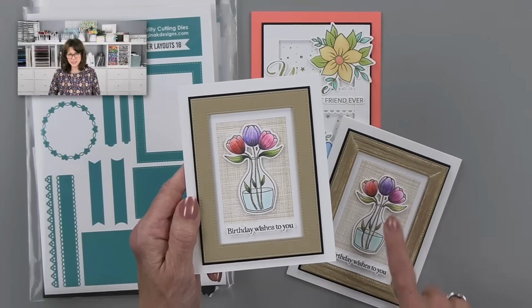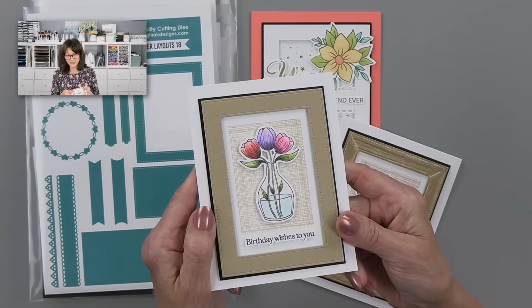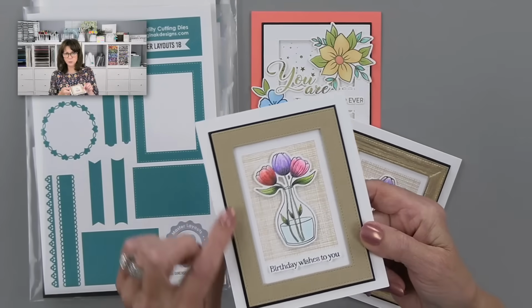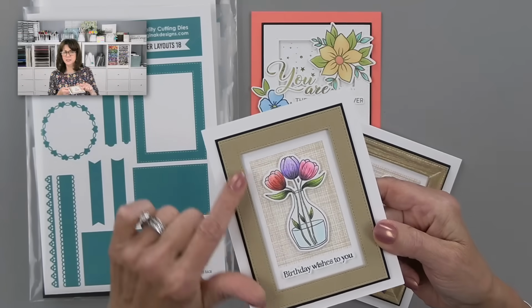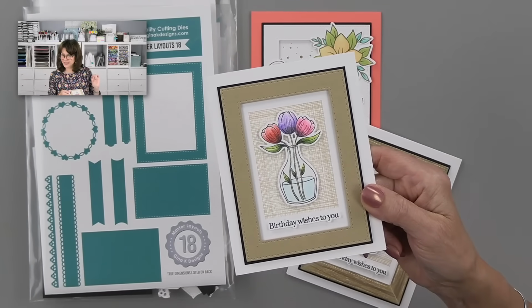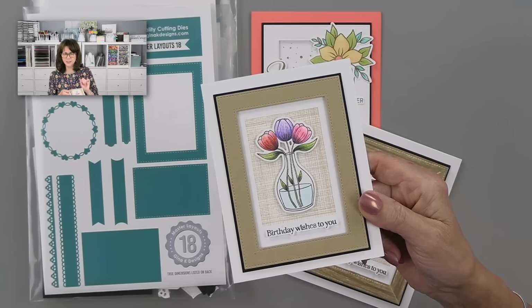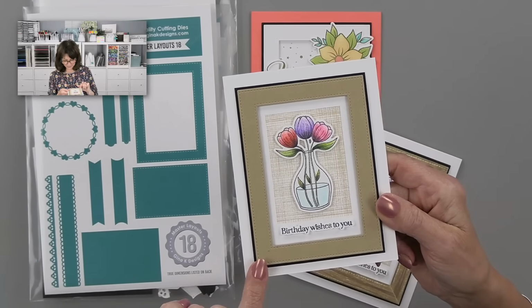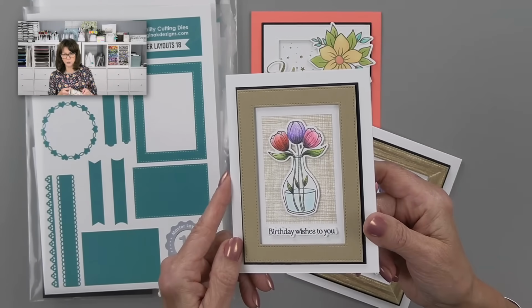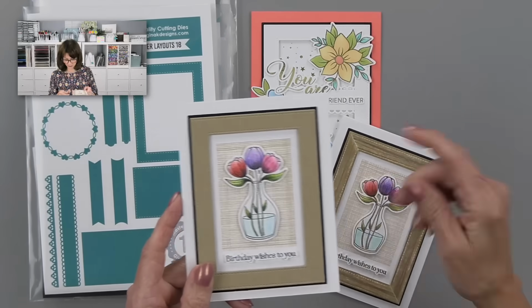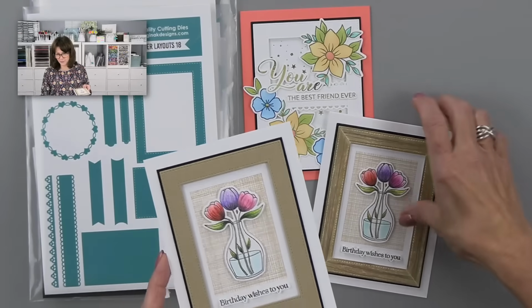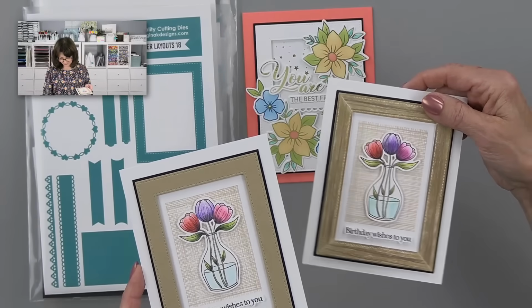All right, now here's this same layout, but without the mitered edges. So it's still really pretty. Those of you that like a more crisp look might like something like this better, with that craft cardstock, just crisp, no mitered edges, whereas this wood grained frame is really fun.